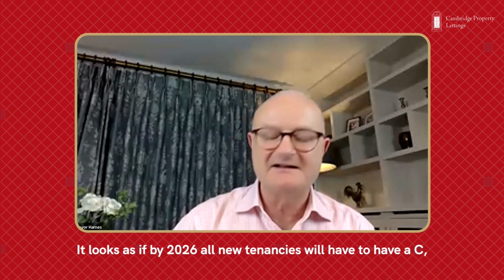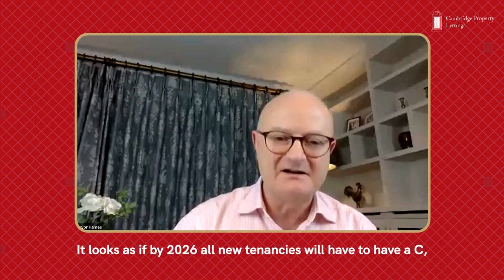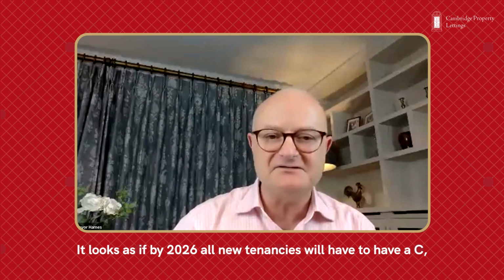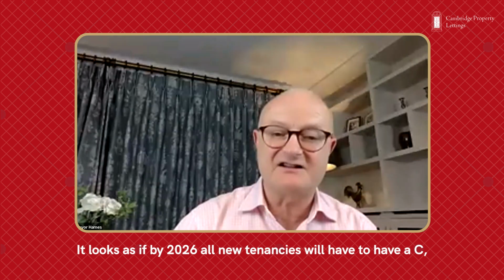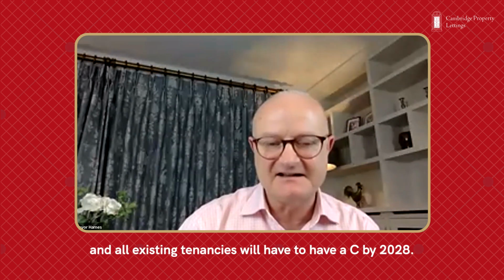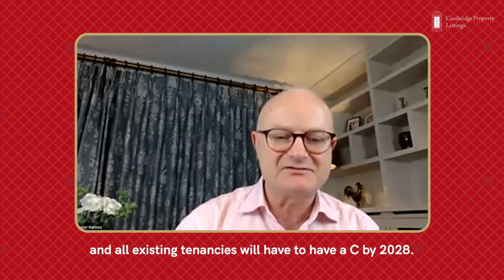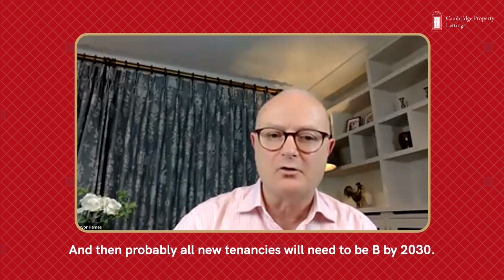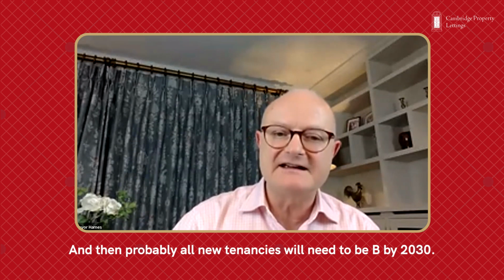It looks as if by 2026, all new tenancies will have to have a C, and all existing tenancies will have to have a C by 2028. And then probably all new tenancies will need to be a B by 2030.